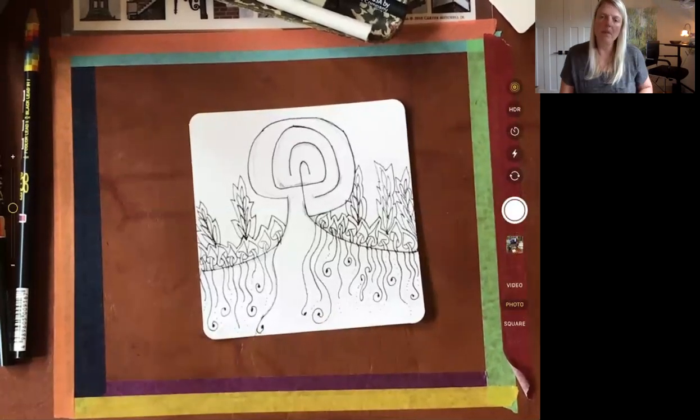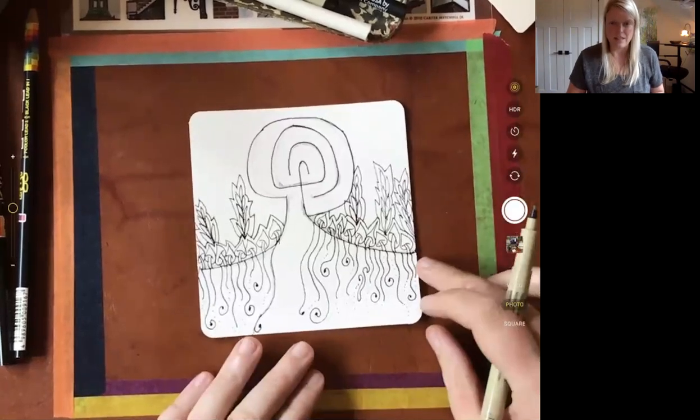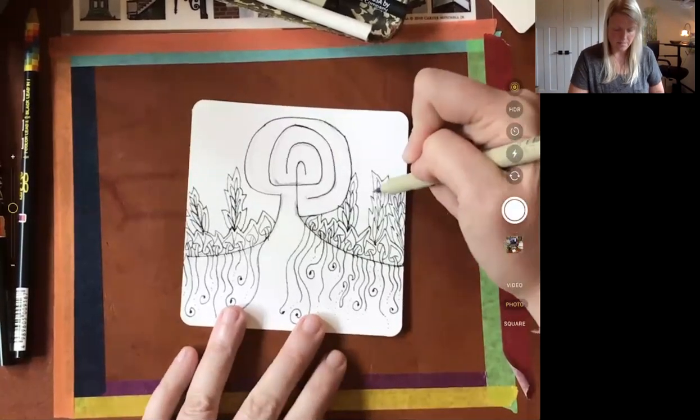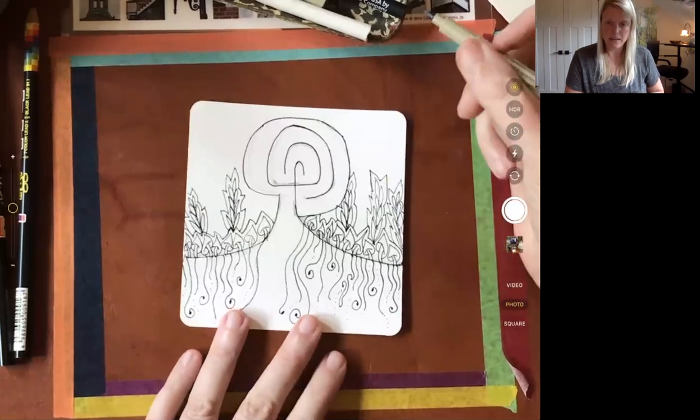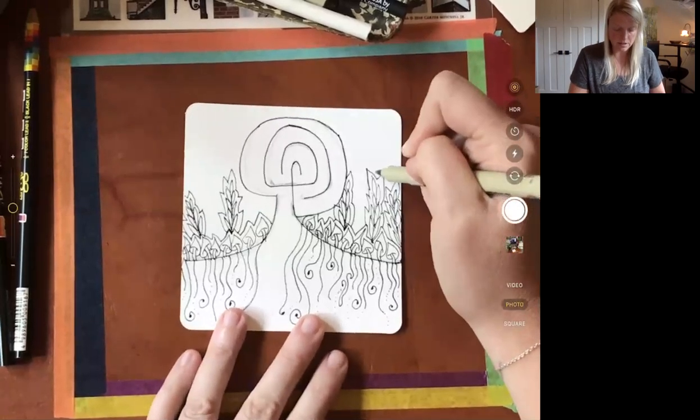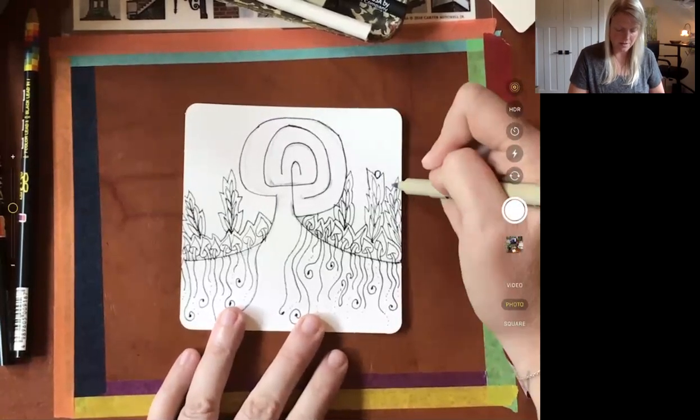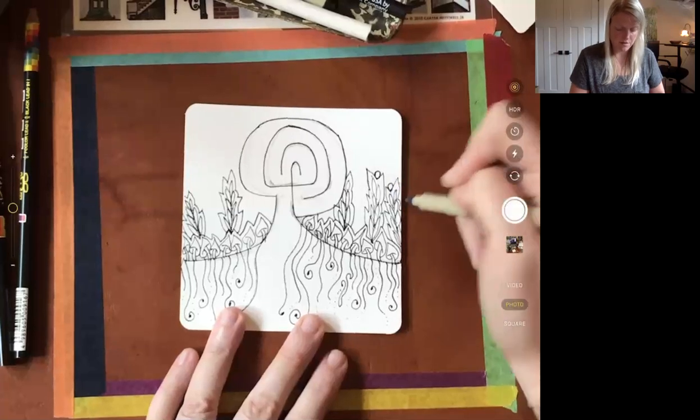You could keep it just like this. I'm going to add to mine, but if you wanted to just start to add some orbs, just to kind of flourish.